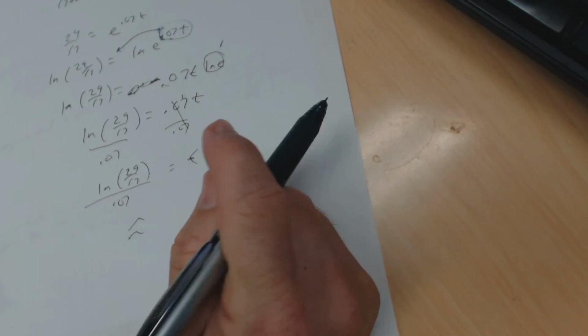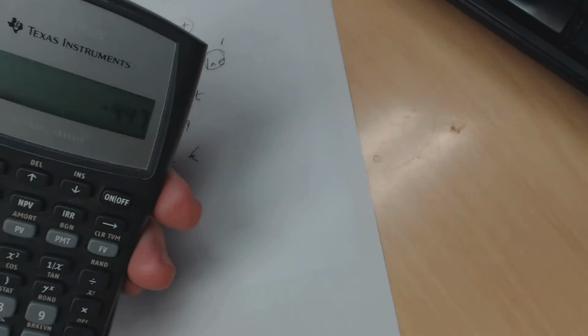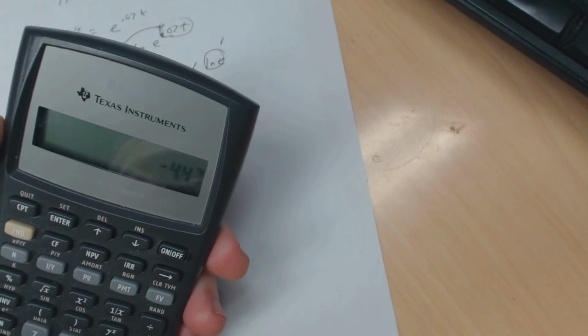And then to approximate this, if y'all are doing it on your calculator, the common calculator that we've been using in class, make sure you get the same answer. This calculator is not the same one you're using, so things have to be done in a different order on this one. So just make sure you get the same answer here.